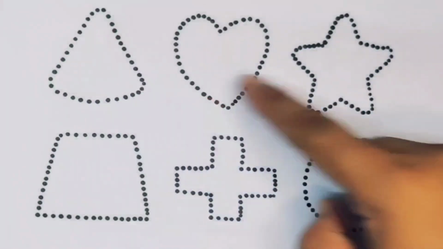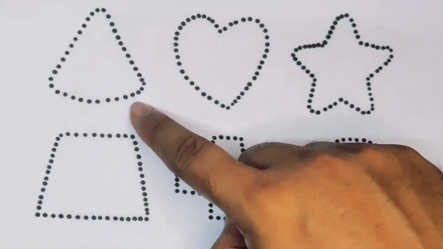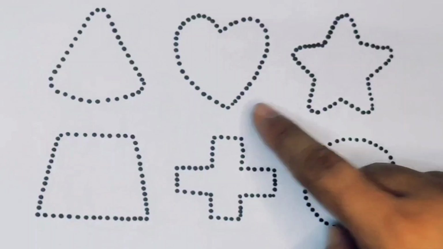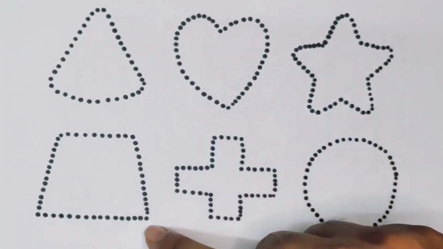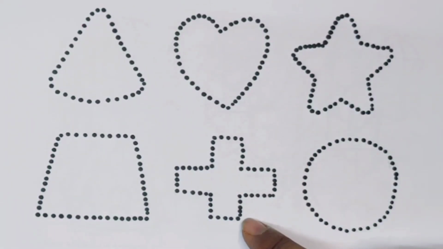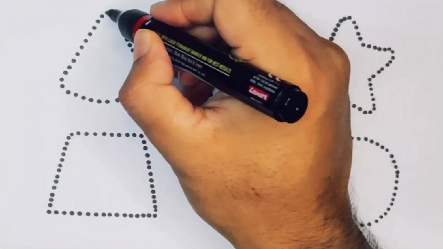Now let's learn the 2D shapes. Triangle, heart, star, trapezium, cross and circle. First we are going to draw the shapes.